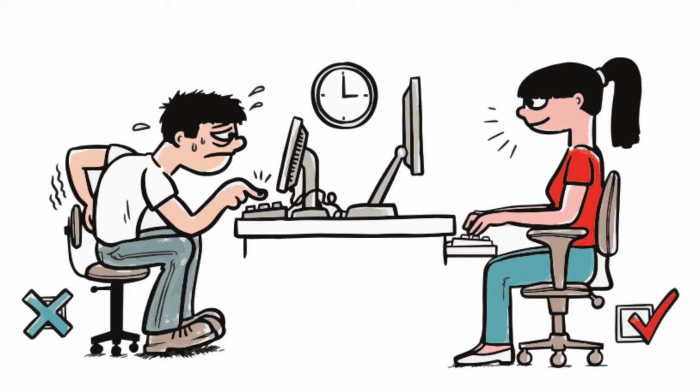then consider getting an ergonomic assessment of your workspace. Poor workplace posture can be a major aggravating factor for carpal tunnel syndrome and can usually be improved fairly easily with some simple changes and better equipment. I'll put some links in the description below which provide more information about workspace ergonomics.